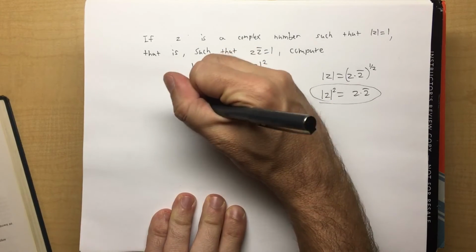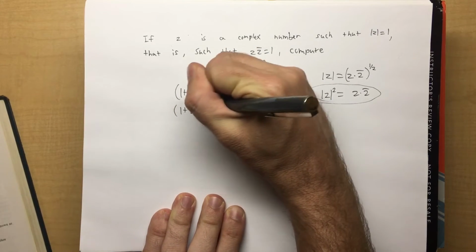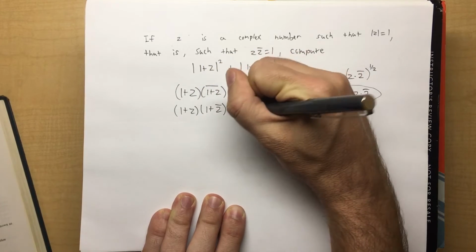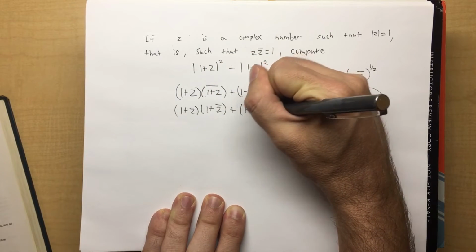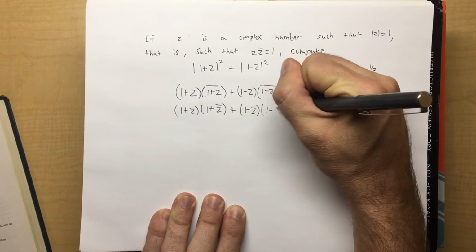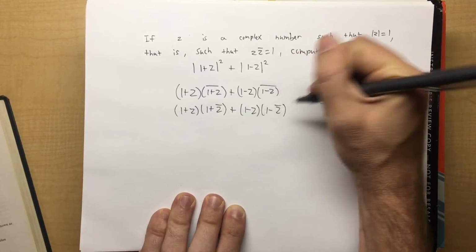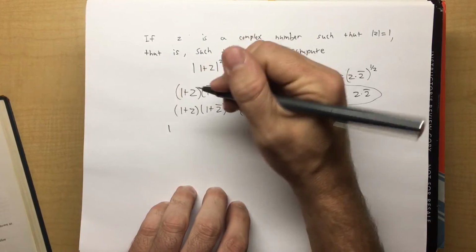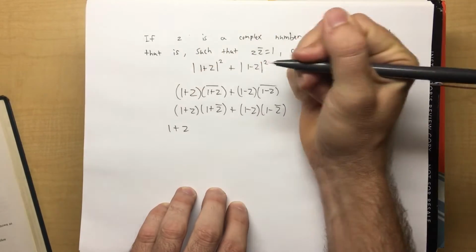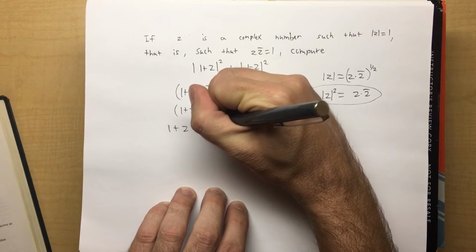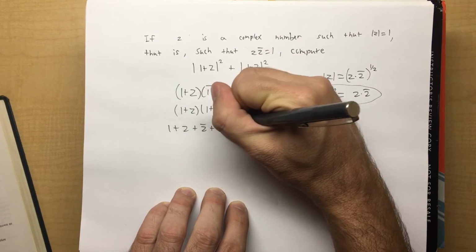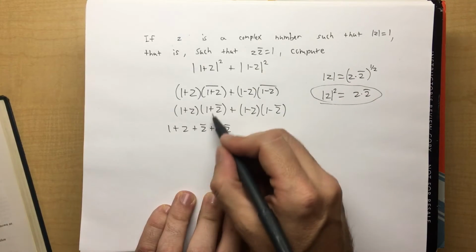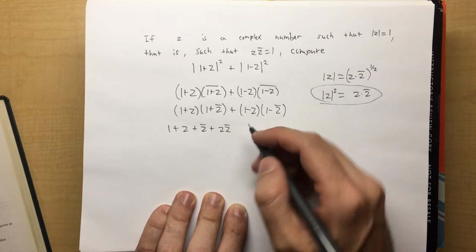So we can simplify this here, just 1 plus z and 1 plus z conjugate, plus 1 minus z, 1 minus z conjugate. Then we just multiply these out real quick, and we get 1 plus z plus z conjugate plus z times z conjugate. That's for all this here.